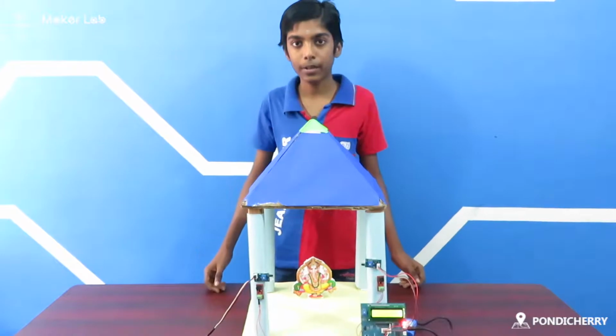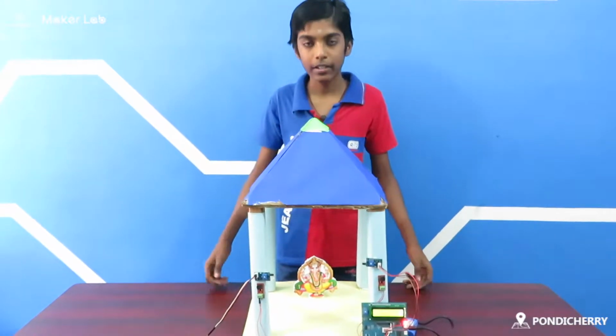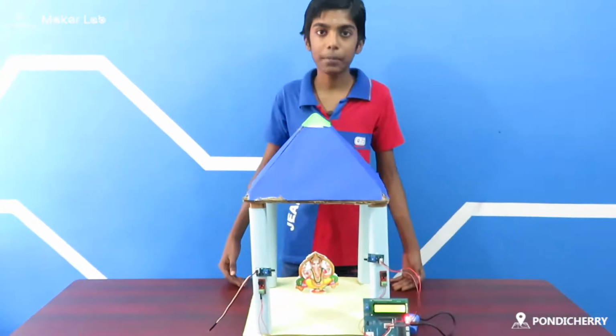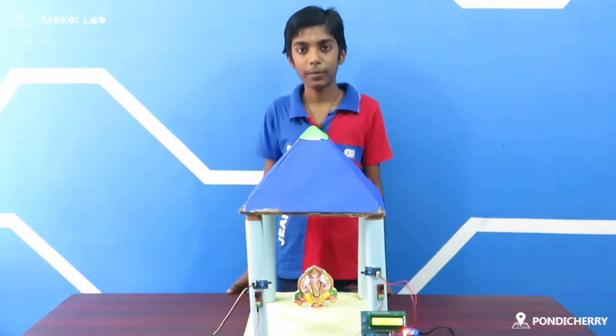I am from SP Puducherry community and this is my Ganesh Chaturthi project. Now let me show the working model of my project.